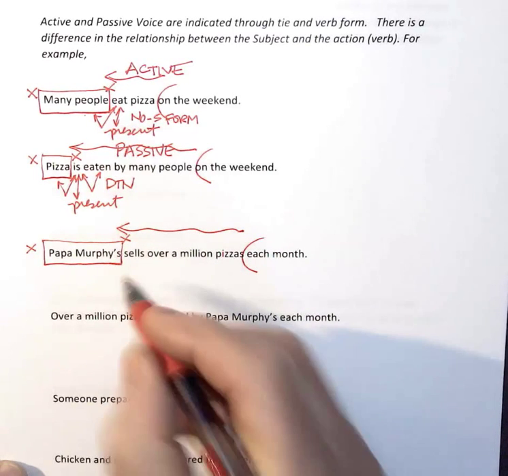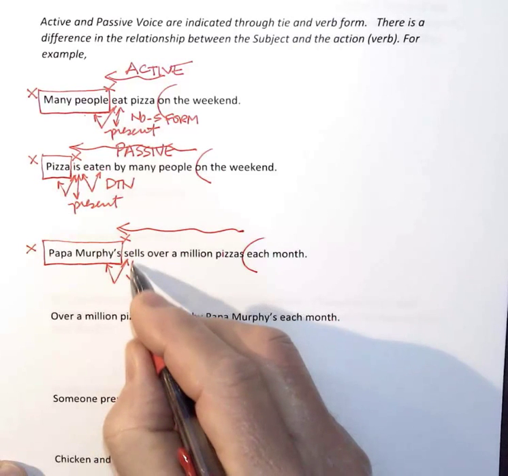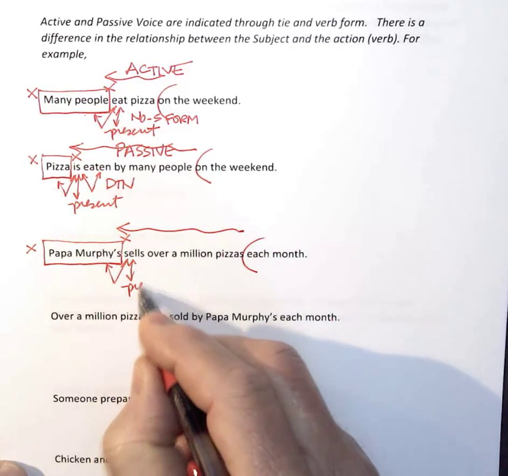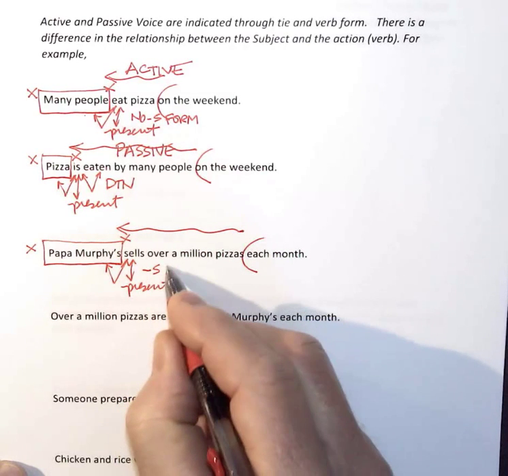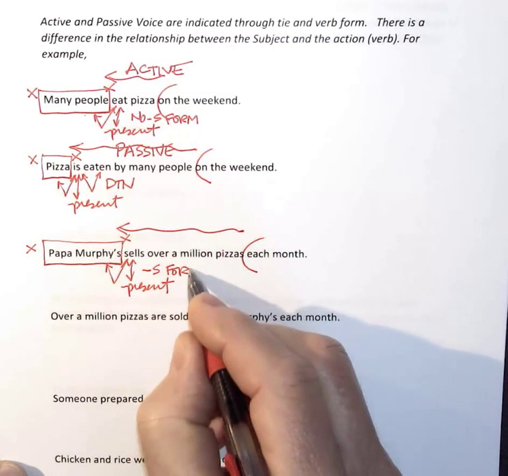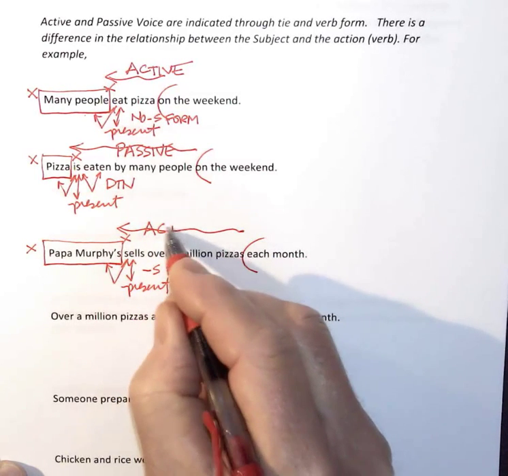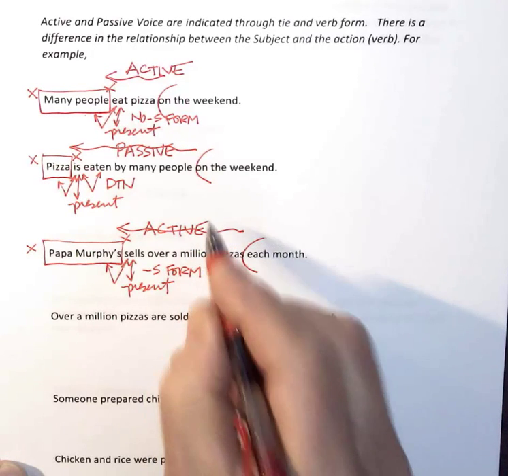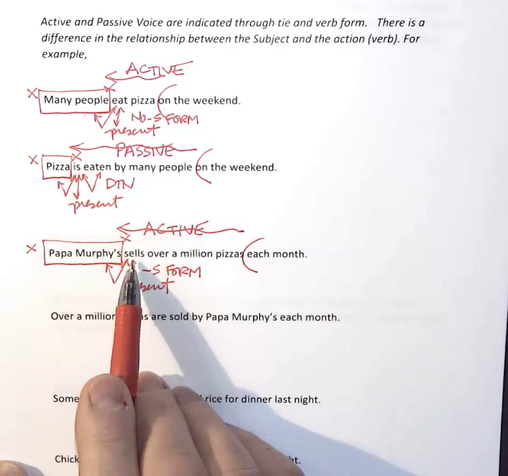There's the predicate. Sells ties with the subject. Sells ties with the present. And here we have the S form. This is an active sentence. I know that the subject makes or does this action.